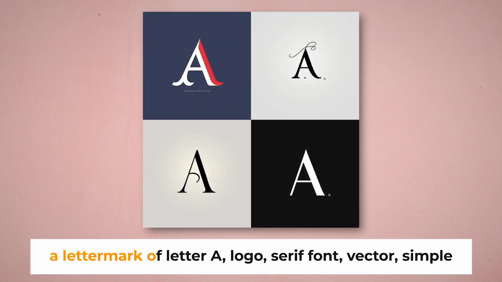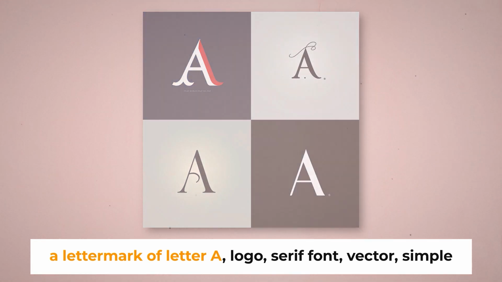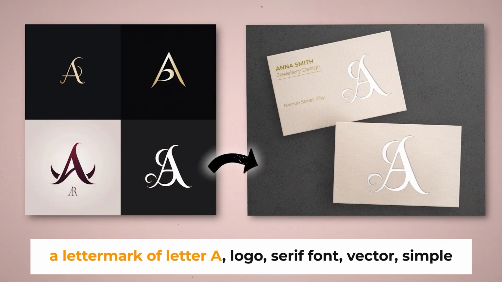Here's an example of a lettermark logo, which is a logo that uses a stylized letter or multiple letters as a logo. Midjourney isn't great at text, but if you give it a specific letter, then it does do a good job. As you can see here, these look nice and professional. You just have to specify what letter you want in the prompt.